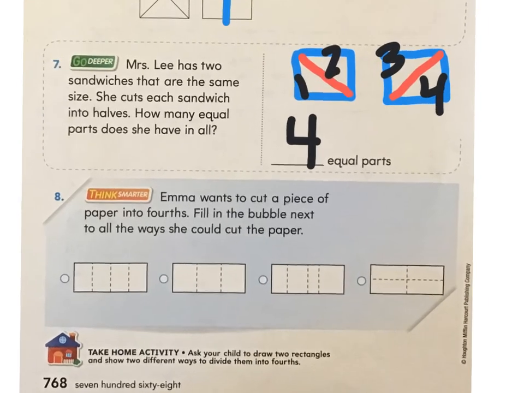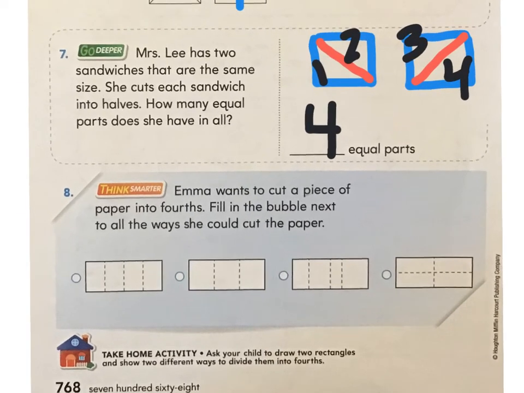Number 8. Emma wants to cut a piece of paper into fourths. Fill in the bubble next to all the ways she could cut the paper. So taking a look at our 4 examples, fill in the dots next to the rectangles that are divided into 4 equal parts. I'll give you 10 seconds. Here's your bubble music.